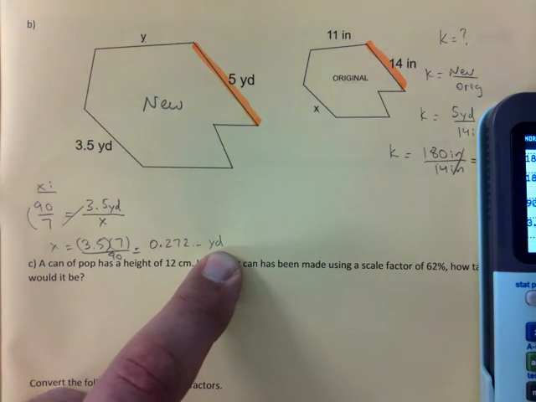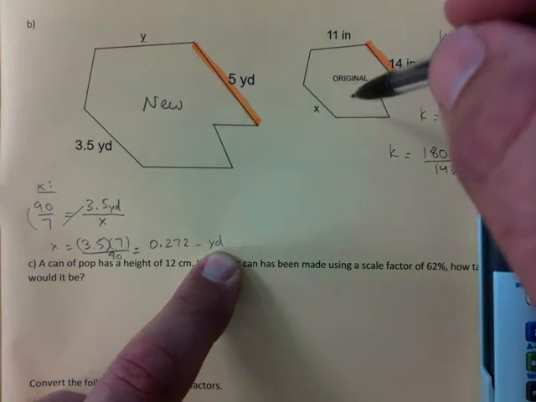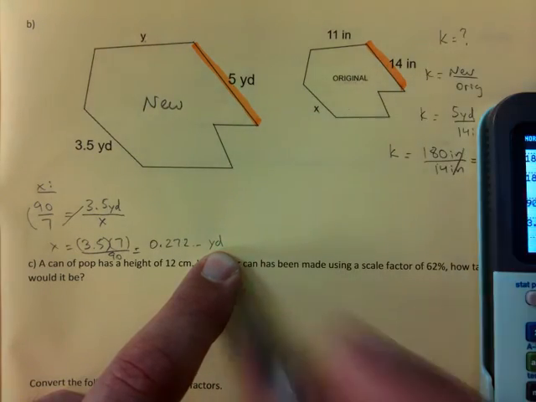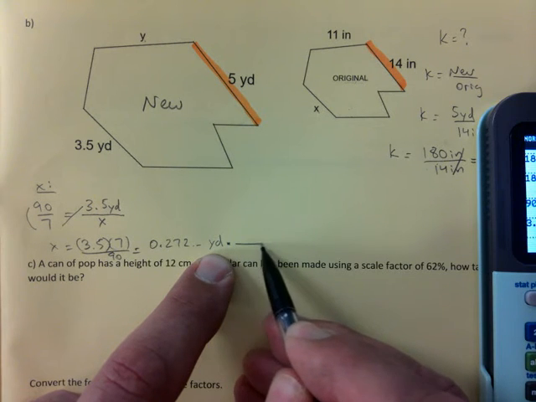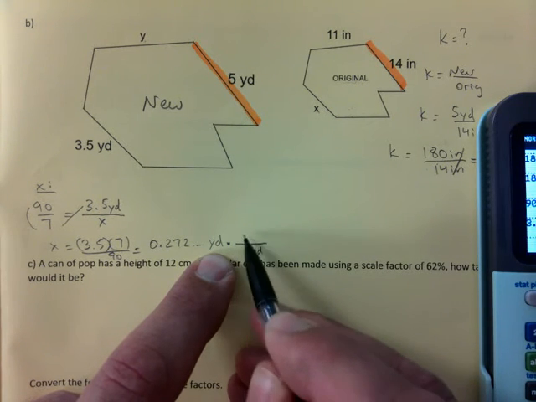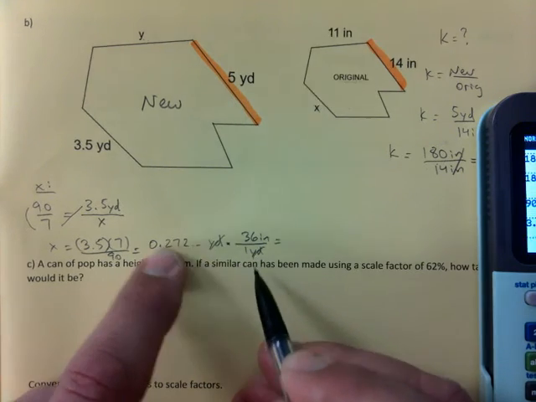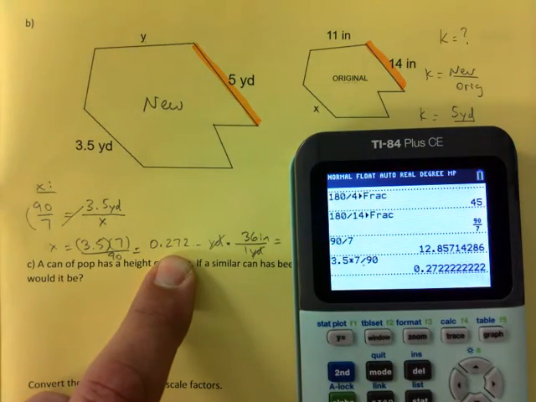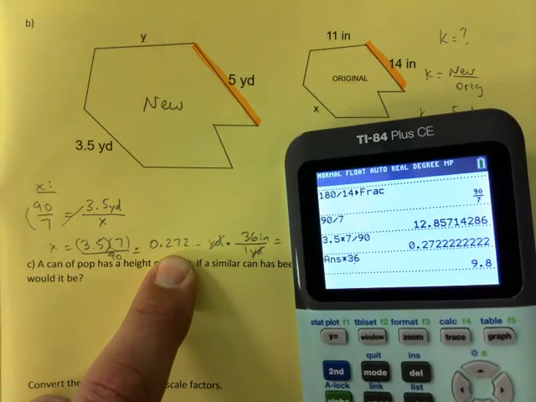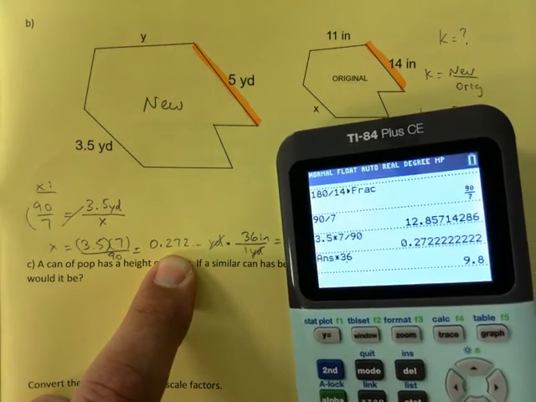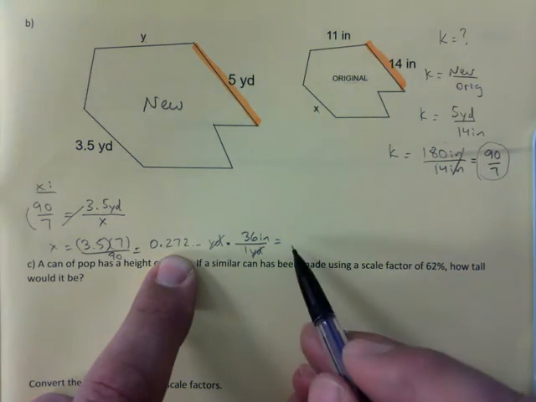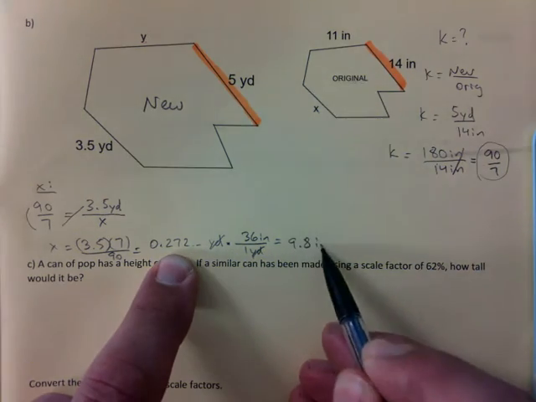And we can tell that I'm finding the original here, so I would like that in inches. So I'm just going to say that 1 yard has 36 inches. It's just prettier, okay? It's not like it's wrong to state it like that, but there's a big chance that I will ask you to state it in inches, right? So it's 9.8 inches. Okay?